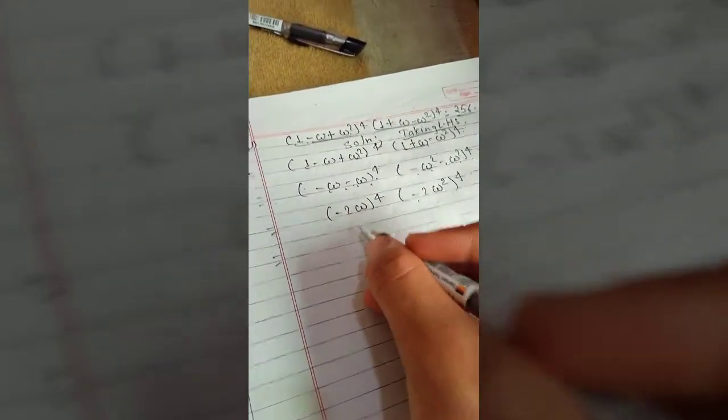Then here also minus 2 omega square, here also minus into minus is plus. Then omega square, minus 2 omega square power 4 is equal to 2 power 4, 16. Yes, 16, here even number, so 16 omega power 4.